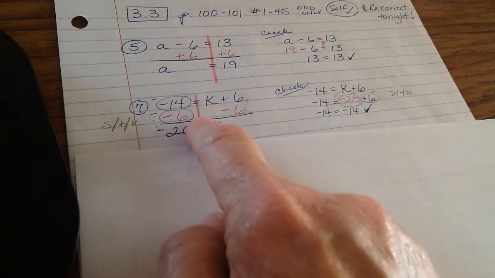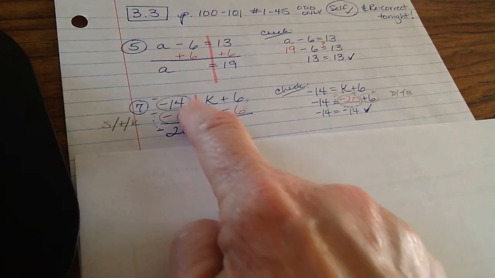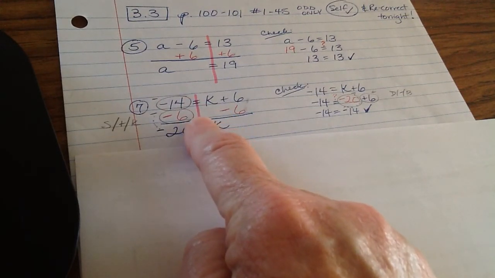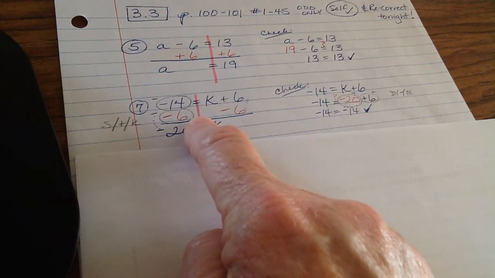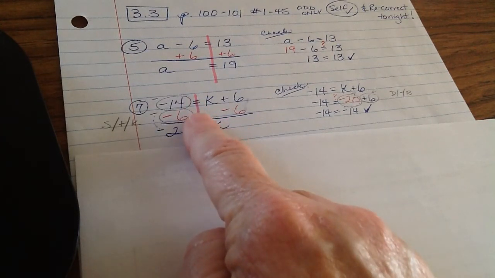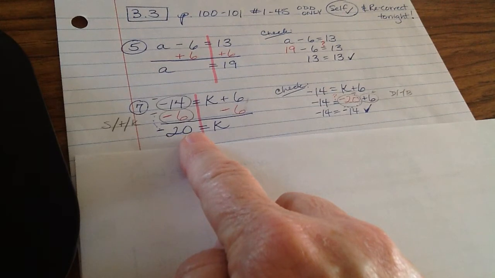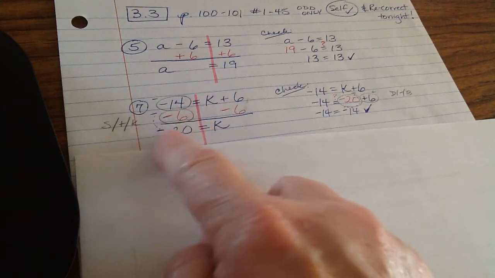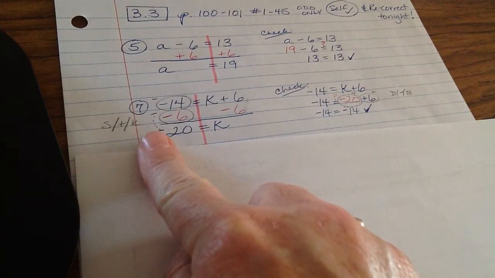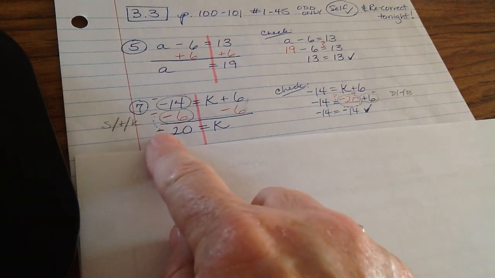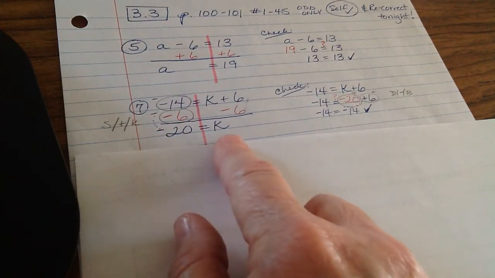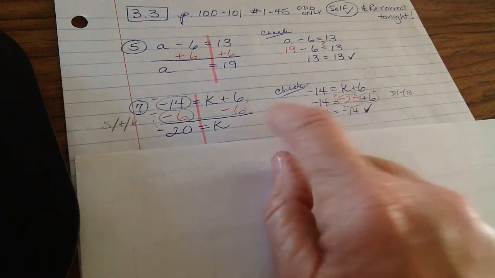Negative 14, subtracting 6 is negative. They're both negative terms. We know circle, label, choose, use. That means we realize that these are two negatives getting added together. So this comes up with a bigger negative, negative 20. Another way to say it is they're both negative, so you're going to add them together. 14 plus 6 is 20. Keep the sign of a negative. Negative 20 equals k.